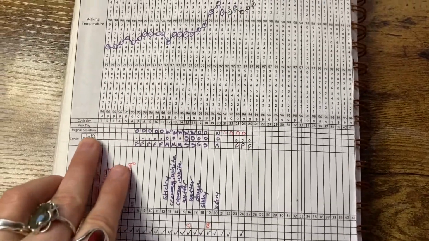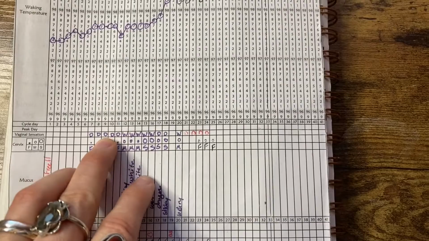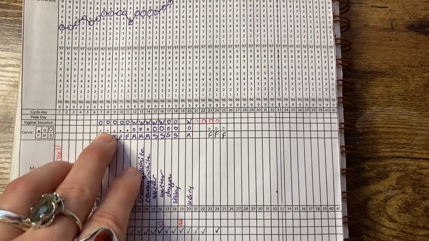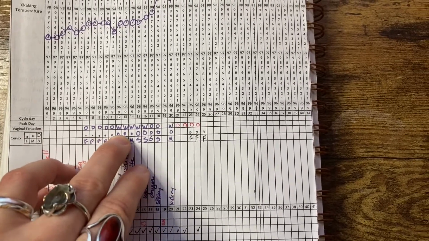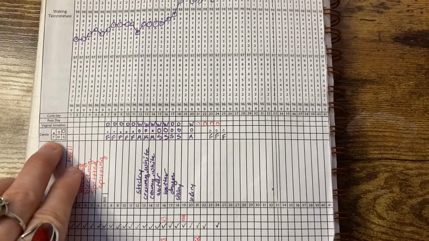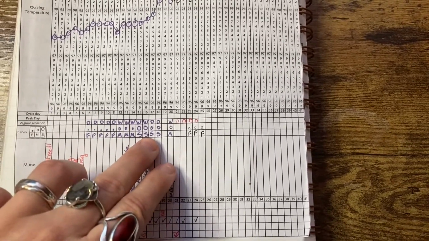Down below here, I'm tracking my vaginal sensation, whether I feel dry or wet, just putting a D or a W. I'm tracking my cervix, the location of it, whether the os is closed or medium open or all the way open. And then I'm recording the sensation of the cervix, whether it feels firm or medium or soft.